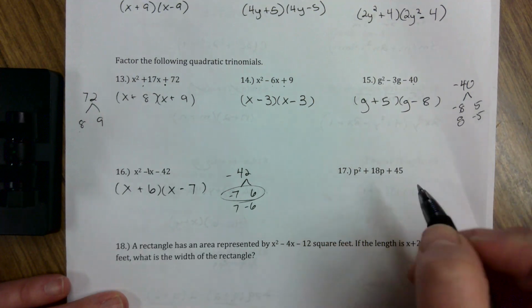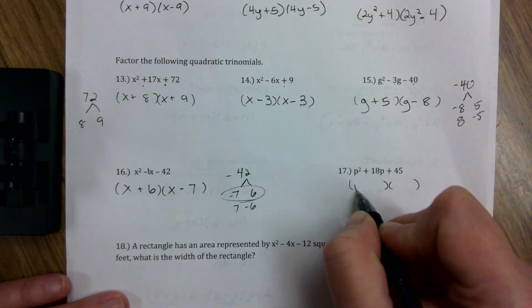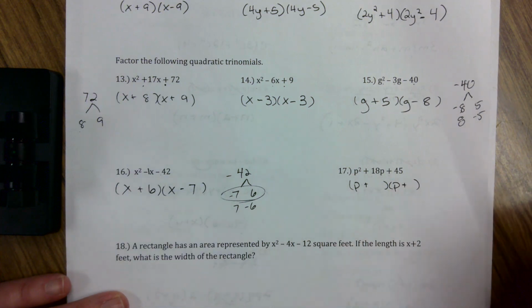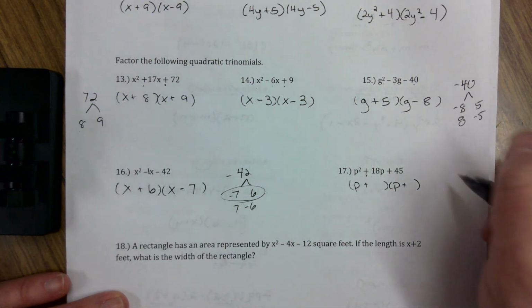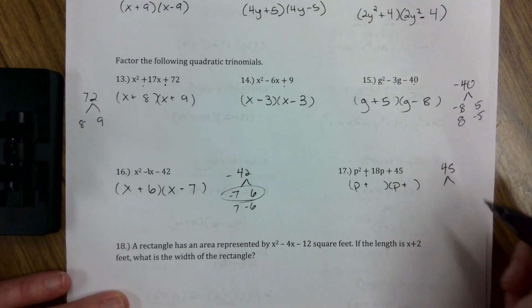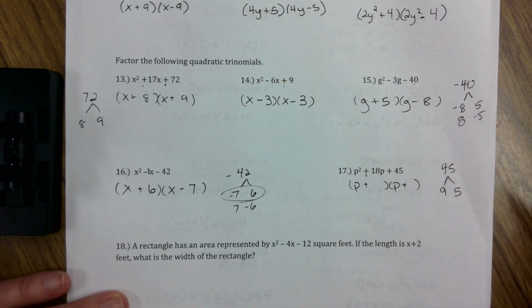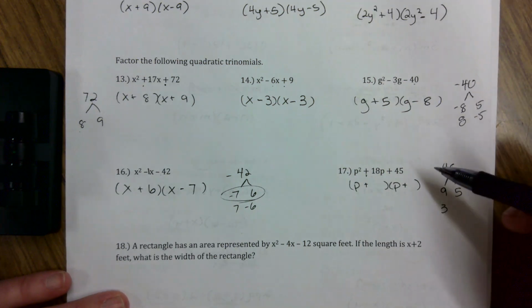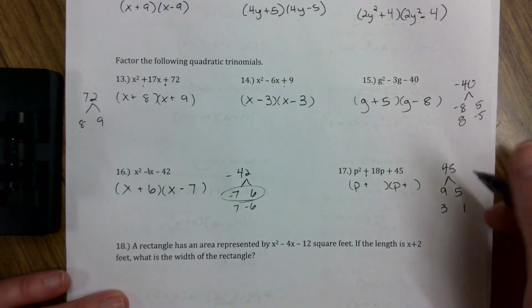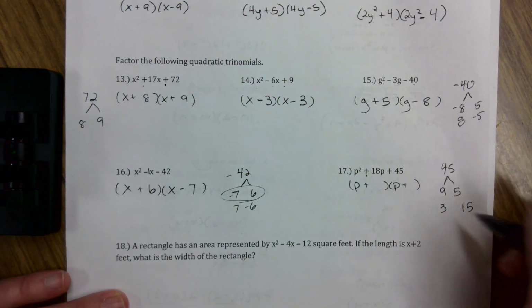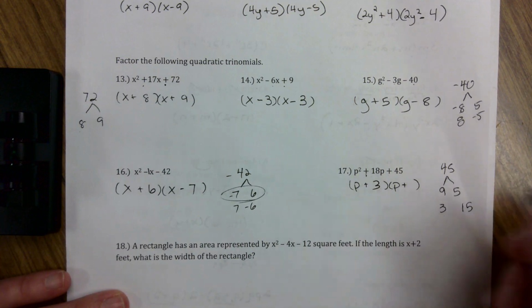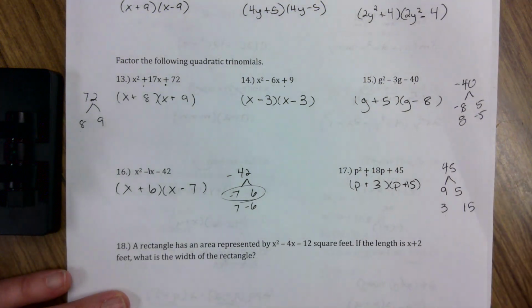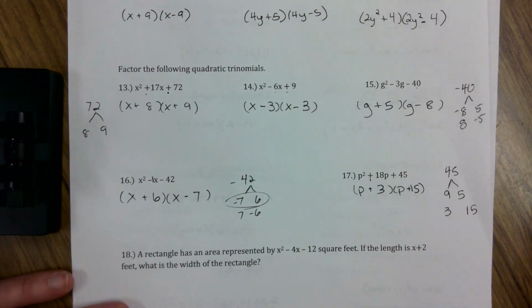Do you have three terms with a plus in the back? Yes, we do. One's going to be plus and the other one's going to be plus because this is plus. So factors of 45 that give us 18. Well, I know that's 9 and 5. That doesn't work. If I divide by 3, what do I get? If I divide by 3, I get a 1. And then 15. Does that give a 3? Yep, that works. Okay, this is factoring a trinomial.